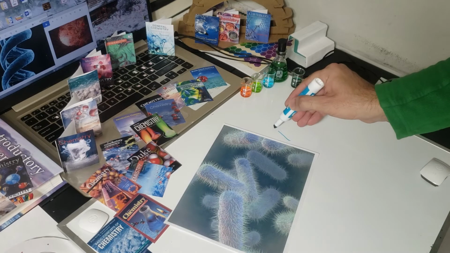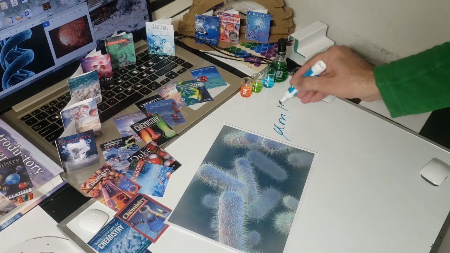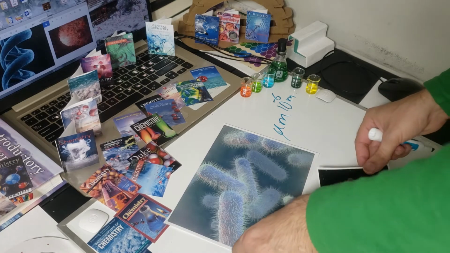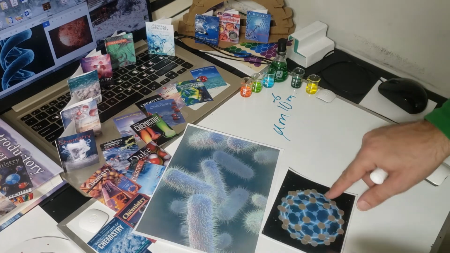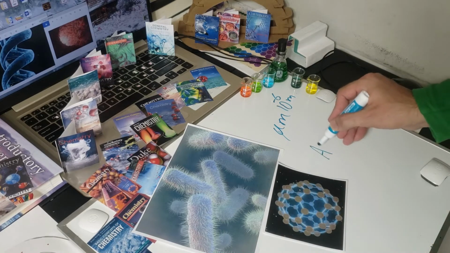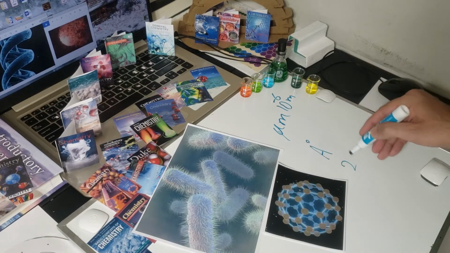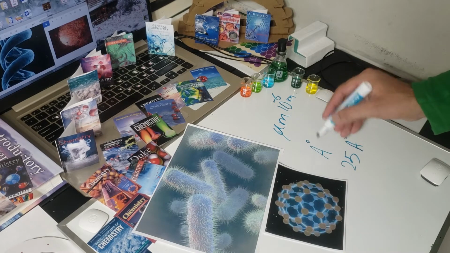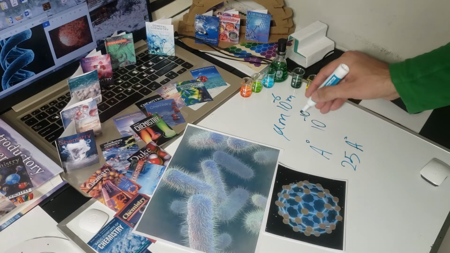That is a micrometer, 10 to the -6 meters. So you see how small it is. And I have a presentation of a Buckminster molecule here, and that is in the order of angstroms. I believe some 20 or 25 angstroms in diameter. Each angstrom is 10 to the -10 meters.